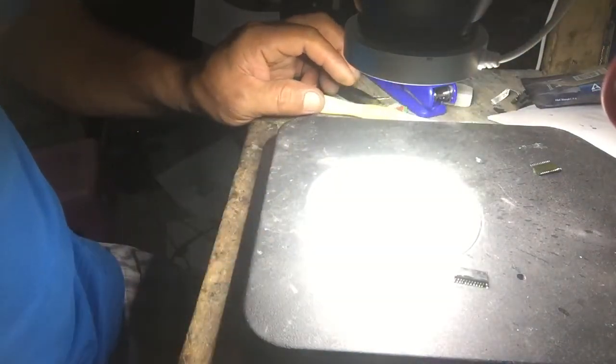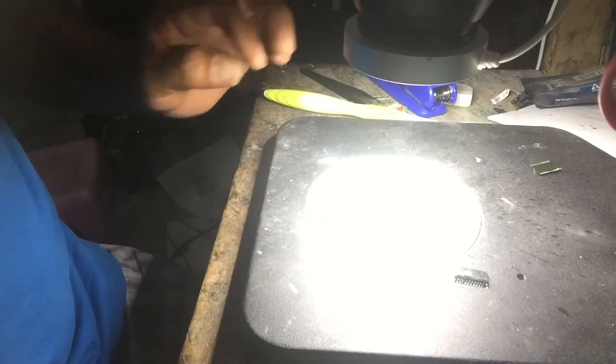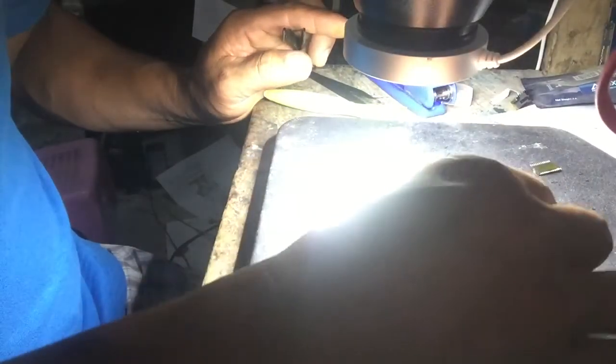So okay, then this time we are going to rearrange the pins.